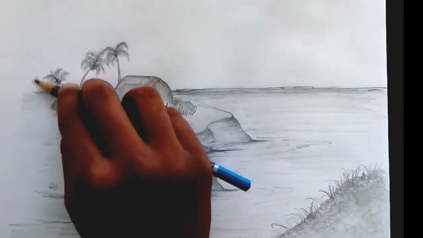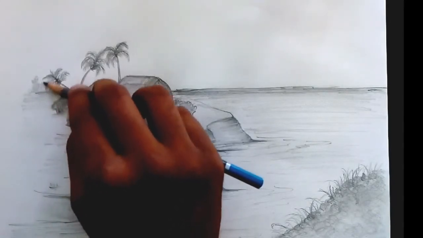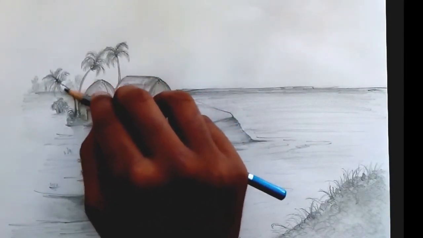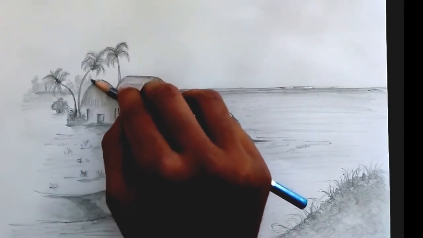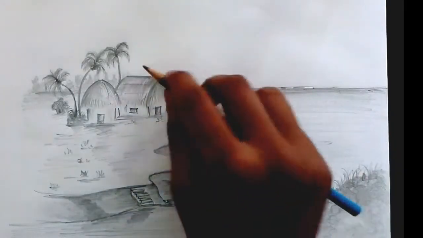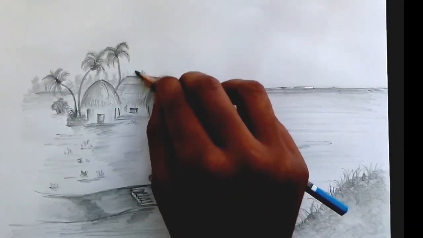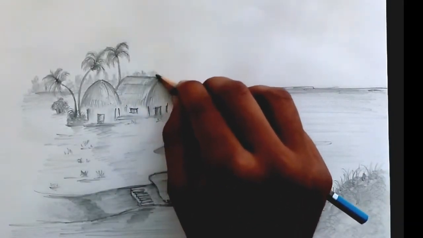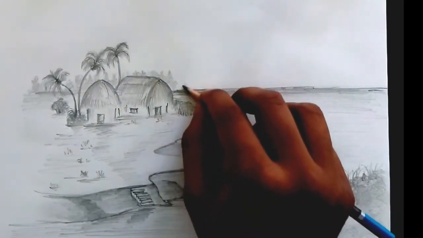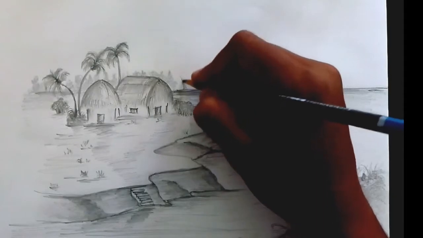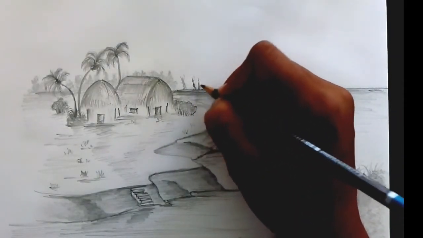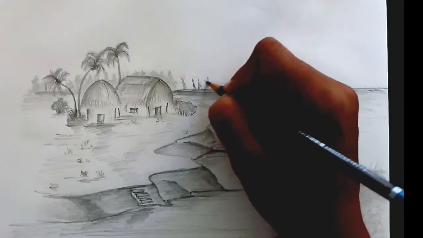Let me add some trees at the partition, so it's like some distant trees. So just use your pencil in the shading angle and just make some random shapes. Keep going with that. So it's like there are some trees at the far distance. Let me make some stems like trees. You can do any random shapes.